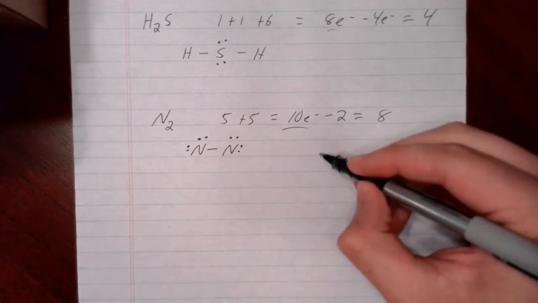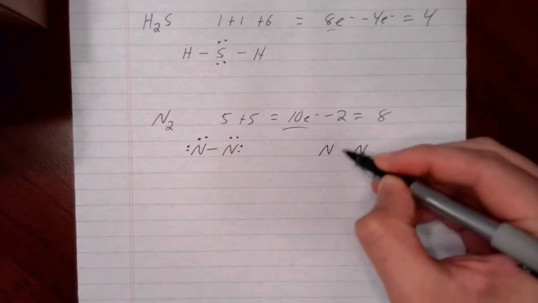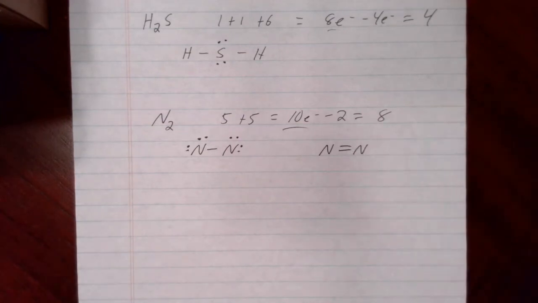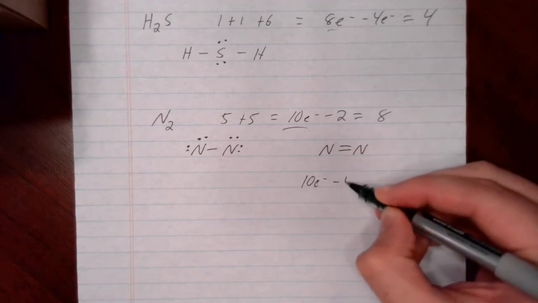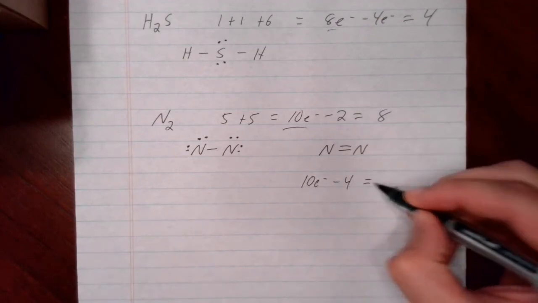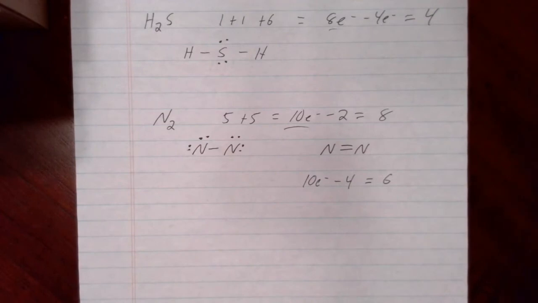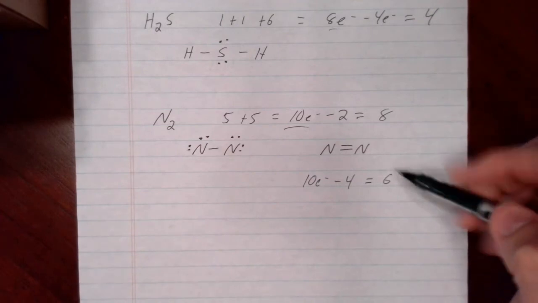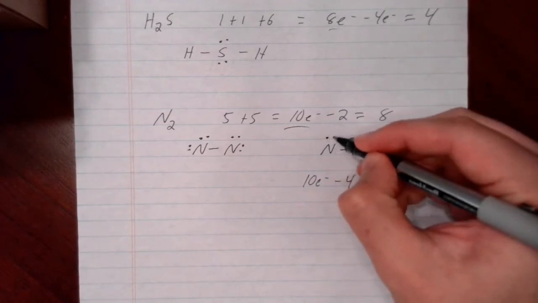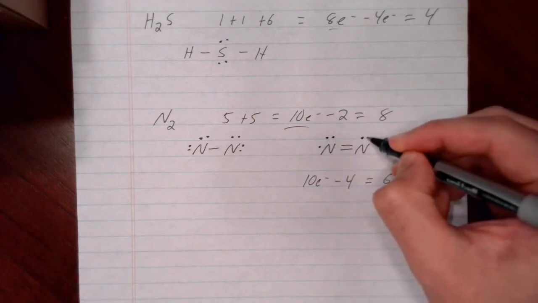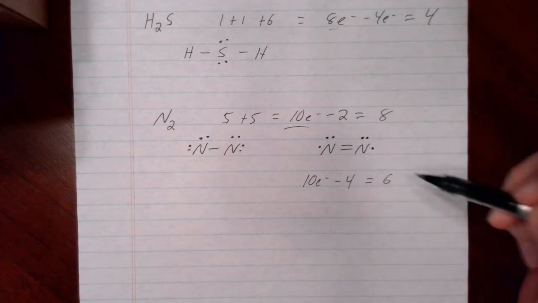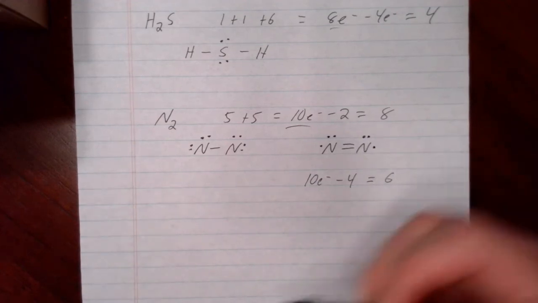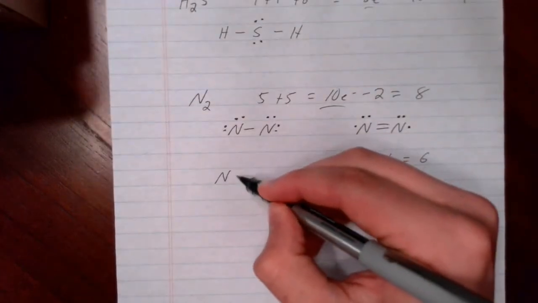So let's try this. What if I did nitrogen with 2 bonds between it? Okay. So then I have 10 electrons originally minus 4. So now I only have 6 electrons left over. So now I would put 3 around each. If we put 3 electrons around each, nitrogen has 1, 2, 3, 4, 5, only 7 valence electrons each. So we're still not right. So let's try a triple bond.